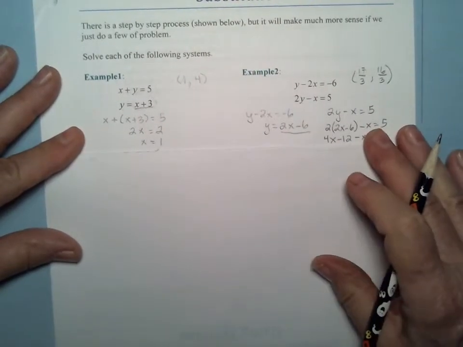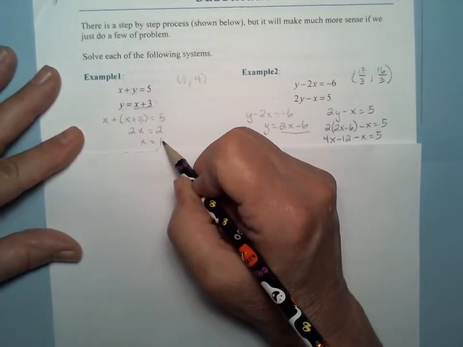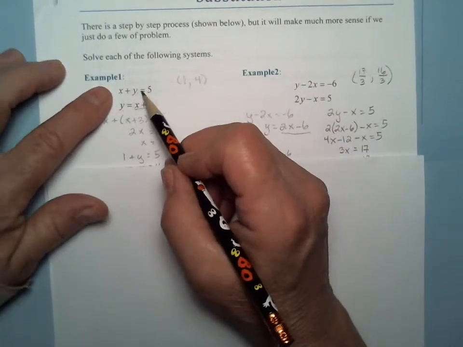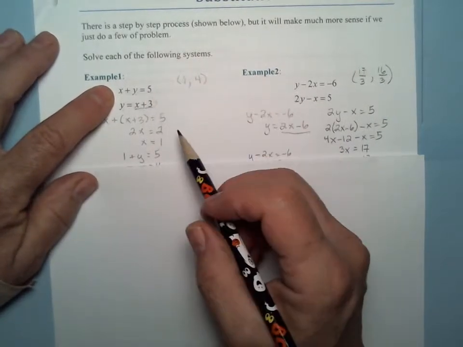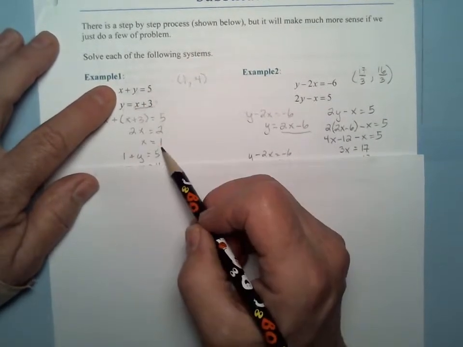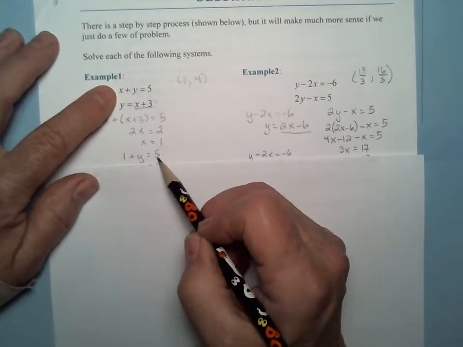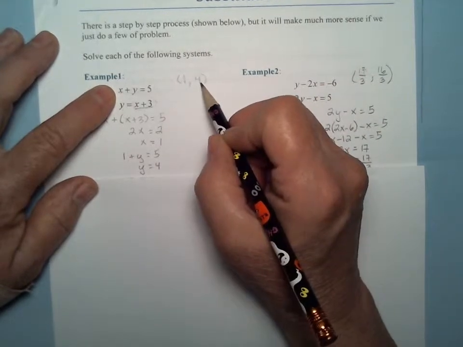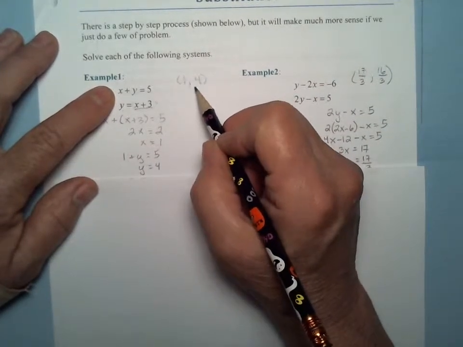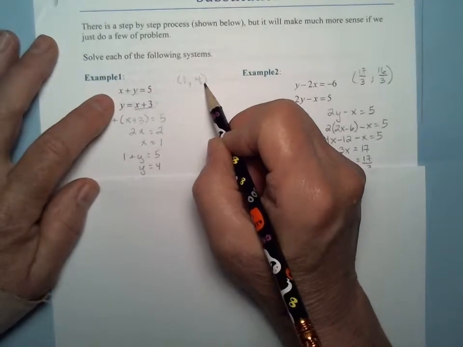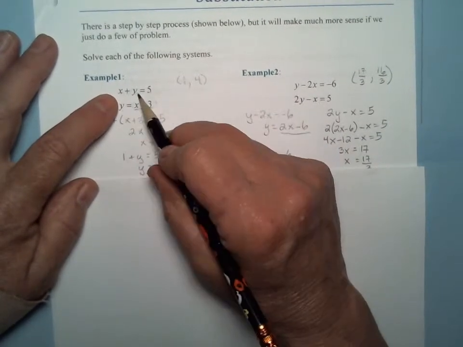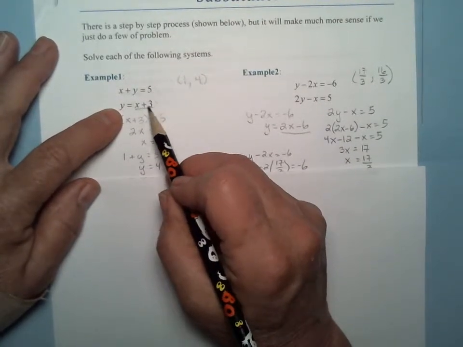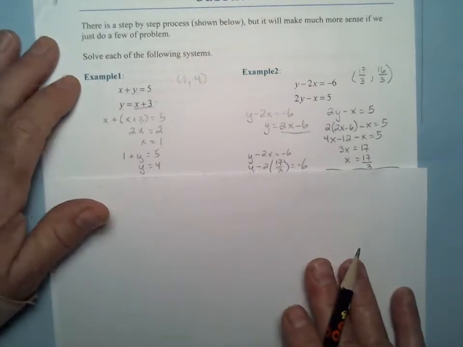That's the x component. Now I have to take this and I can plug it in either equation, either one. I elected to use x plus y equals 5. So instead of x, I put a 1 in. 1 plus y is equal to 5, and I solve for y by putting the 1 on the other side, and y equals 4. And there's my answer, (1, 4). There's my x component and my y component. I can easily check them by putting these in here, and sure enough, they add up to 5. And if I put the 1 in here, 1 plus 3 is 4, so it's a good solution.